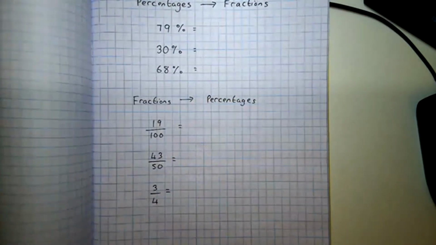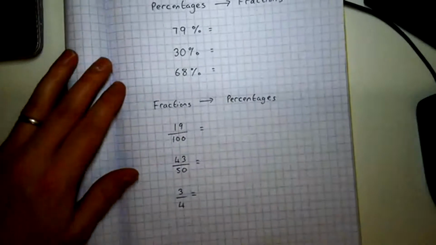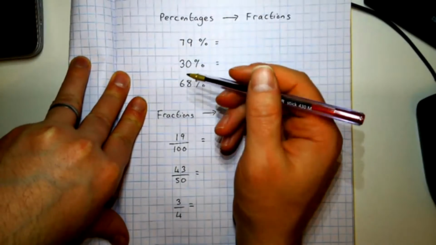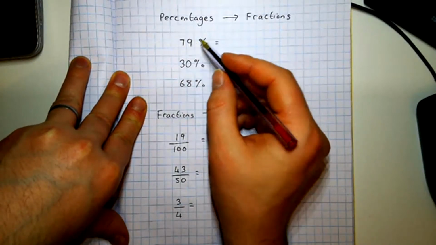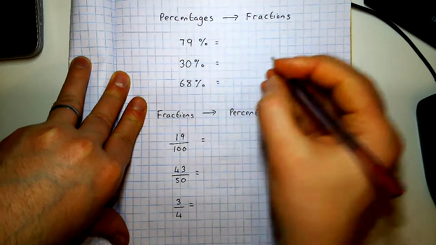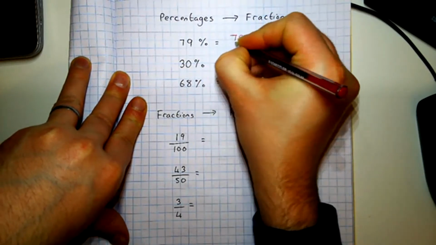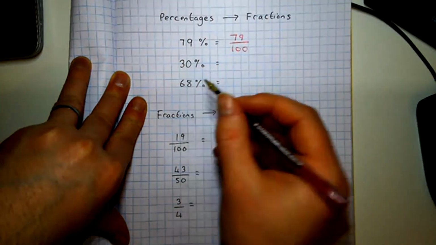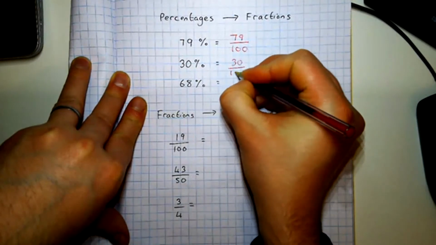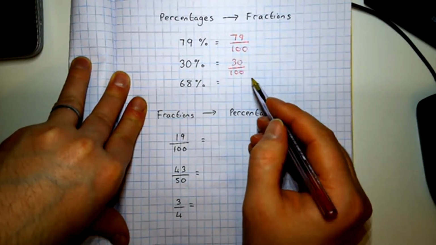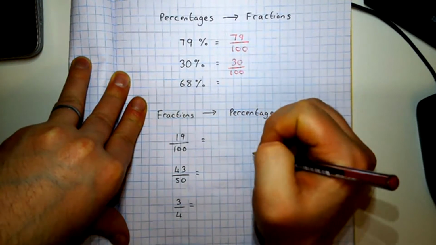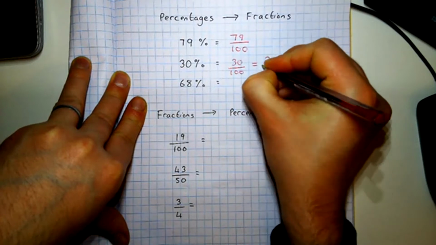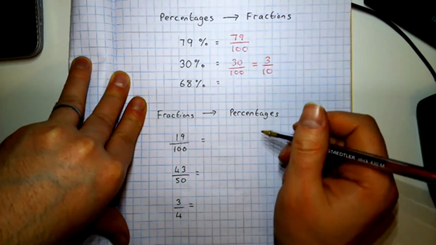Then let's have a look at converting between percentages and fractions. So percent means out of 100, which means we can change a percentage to a fraction by writing the number over 100. So this is going to become 79 over 100. And very similarly, this one is going to become 30 over 100. But what makes this one a little bit different is the fact that we could simplify this fraction. We could divide the top and the bottom both by 10, and this becomes 3 over 10. And then it's in its simplest terms.